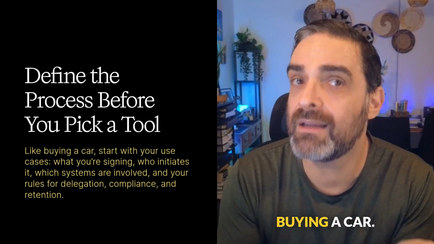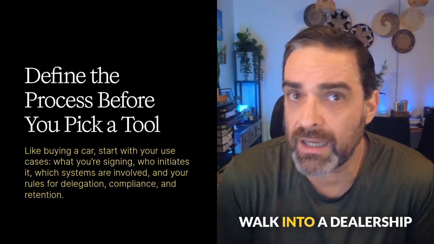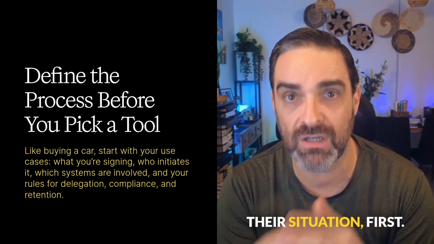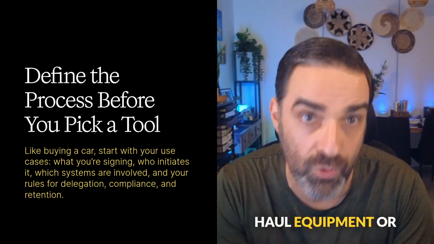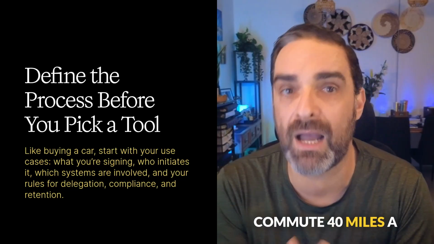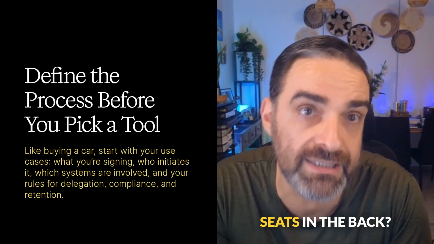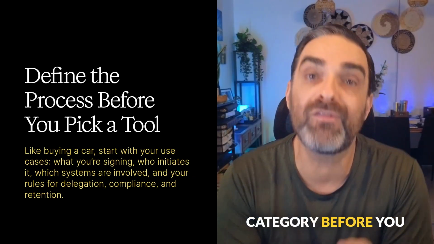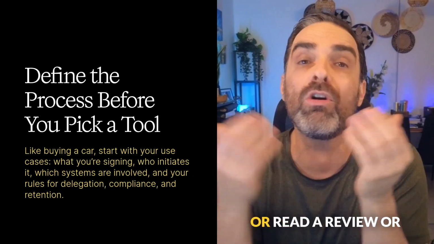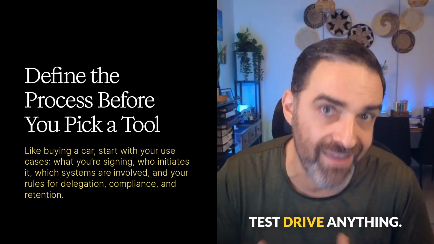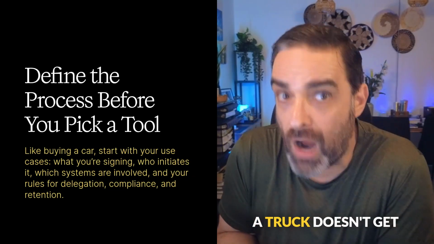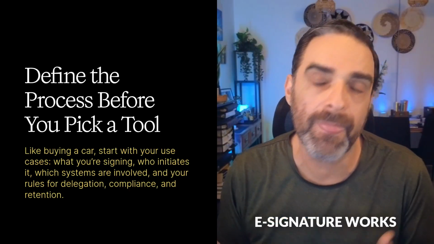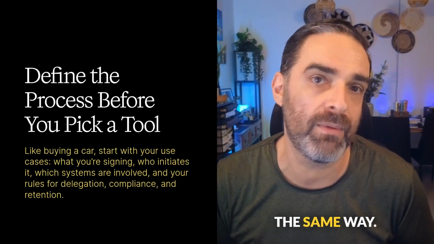Think about buying a car. Most people don't walk into a dealership lot without knowing something about their situation first. Do you need to haul equipment or commute 40 miles a day or fit 3 car seats in the back? Those answers determine the category before you even compare models or read a review or test drive anything. Someone who needs a truck doesn't get talked into a sedan because the heated seats were impressive. eSignature works the same way.